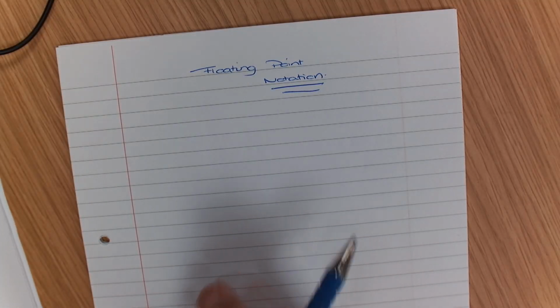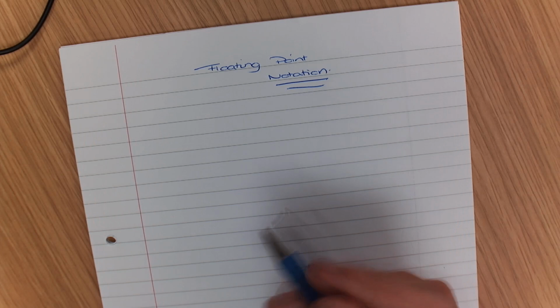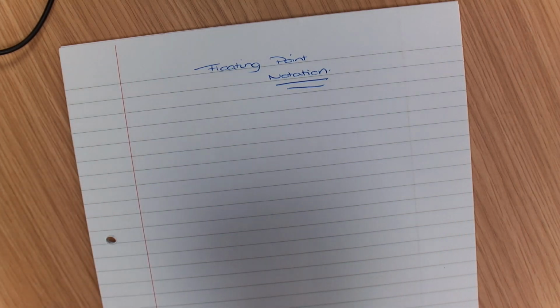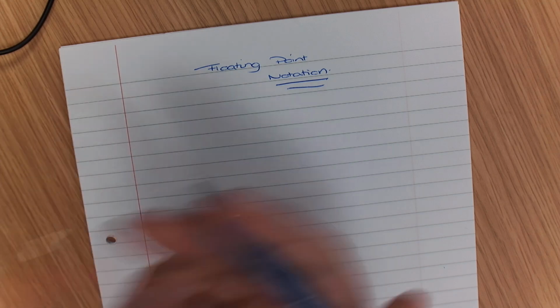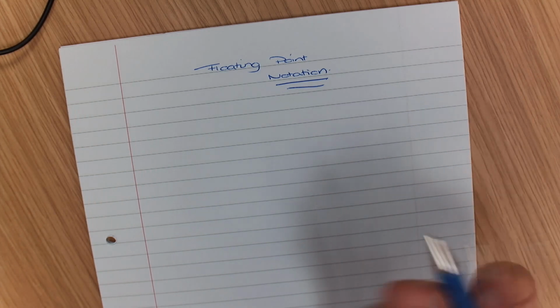So in my previous video, I did a kind of quick run through discussing how fixed point notation works. But in this video, I'm going to go over how floating point notation works. Now, to help you understand this a little bit better, we're going to start with looking at how our numbers work generally when it comes to working with denary numbers.